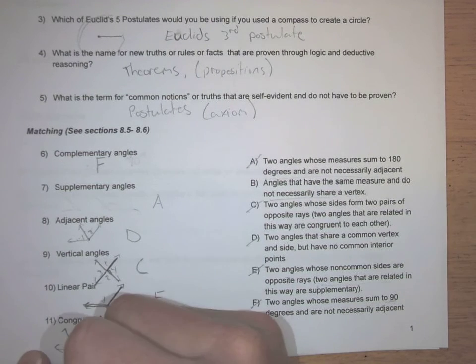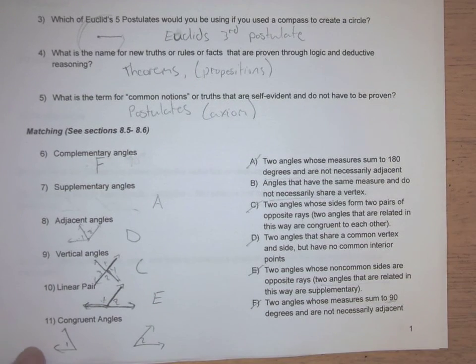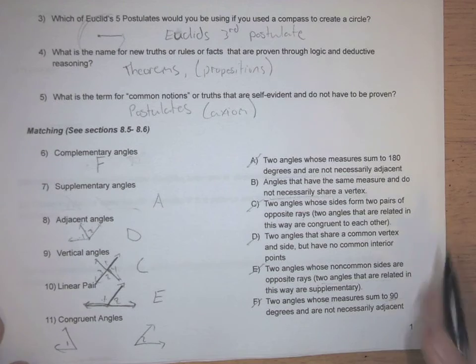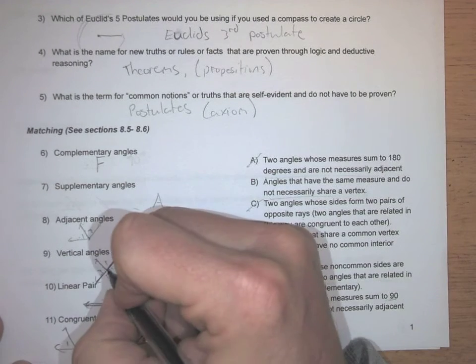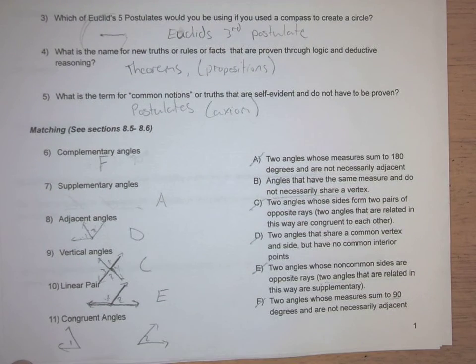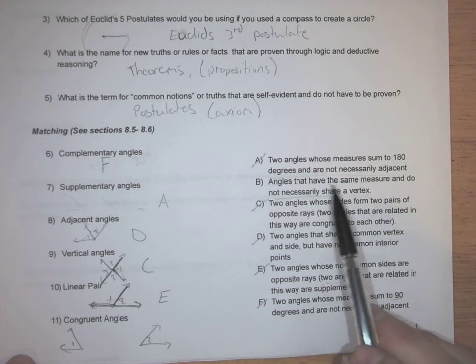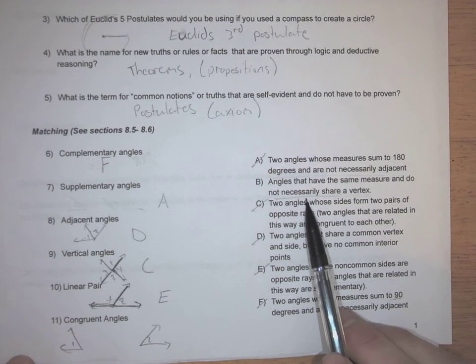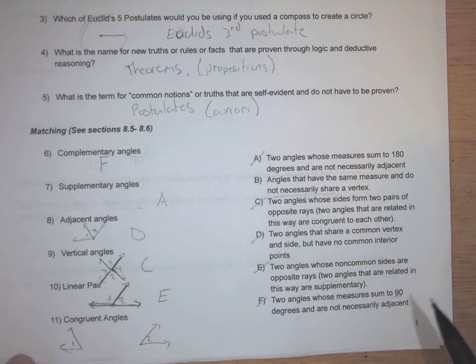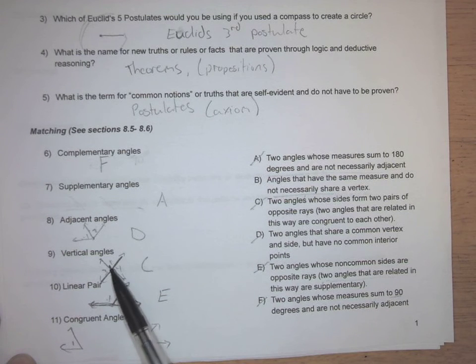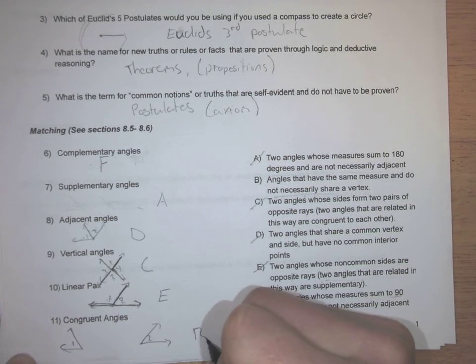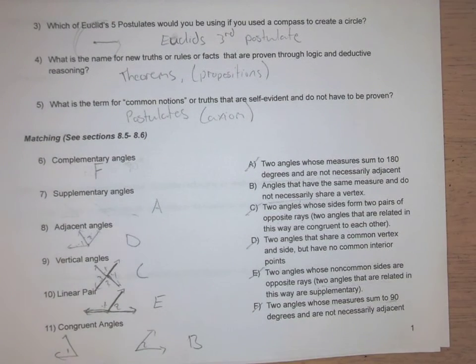You can have two congruent angles that don't even touch each other. Something like this: 1 and 2, you could say 1 is congruent to 2. In vertical angles, 1 and 2 are congruent to each other, but notice they share a common vertex. So this is saying angles that have the same measure but don't necessarily have a common vertex. They don't have to be touching. So although vertical angles are congruent, and that's true, C is a better description for vertical angles, and B is a better description for congruent angles. Some of these overlap.